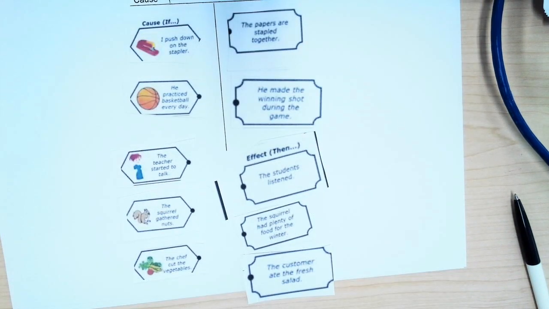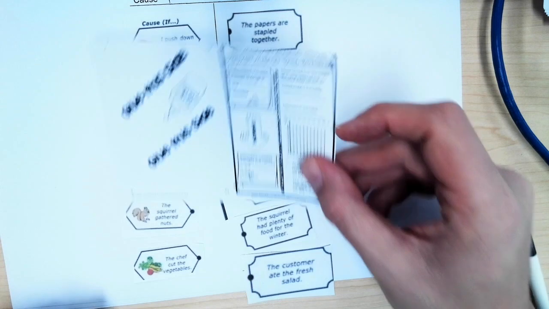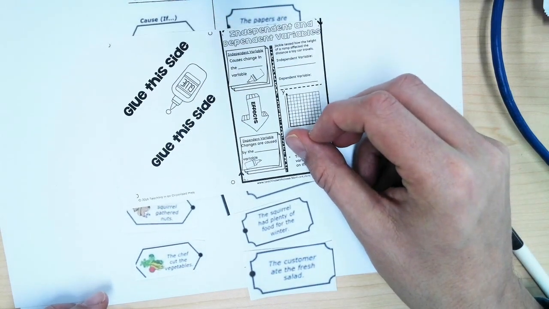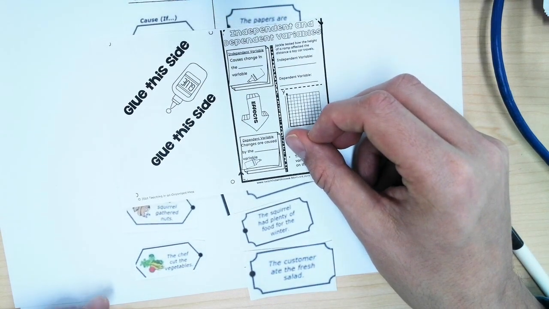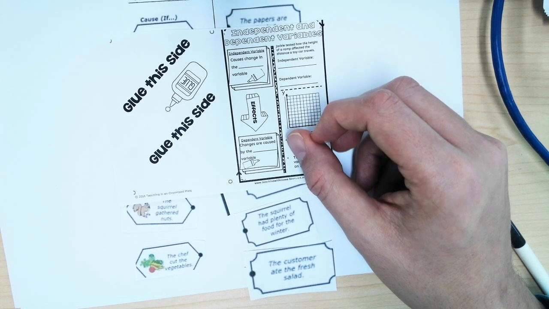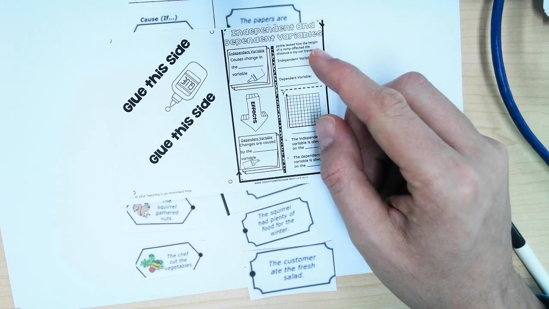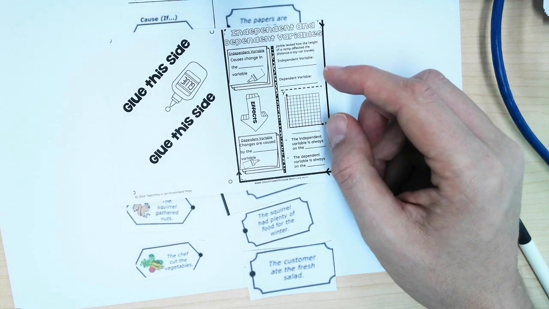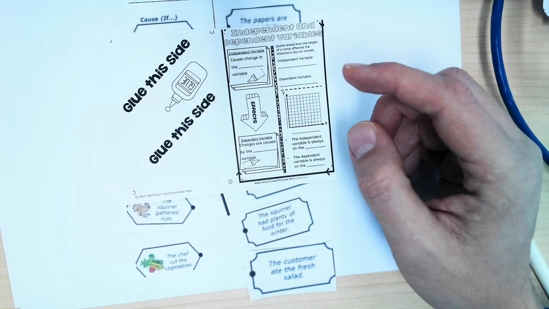When we're thinking about cause and effect, we're really thinking about independent and dependent variables. So, out of independent and dependent variables, which one would be the cause? The cause would be independent. Therefore, dependent would be the effect.